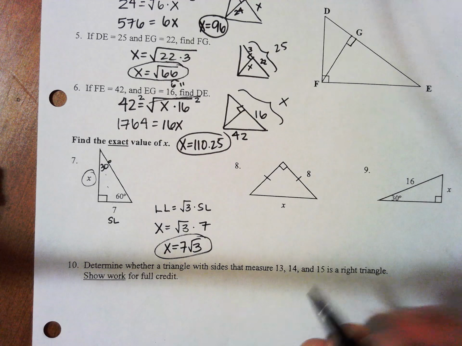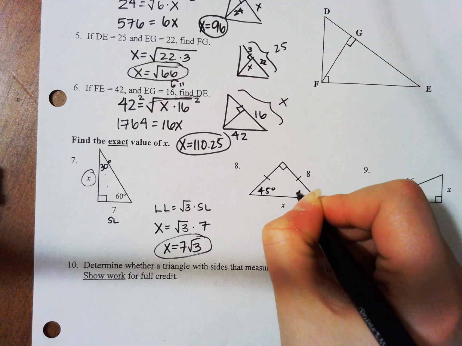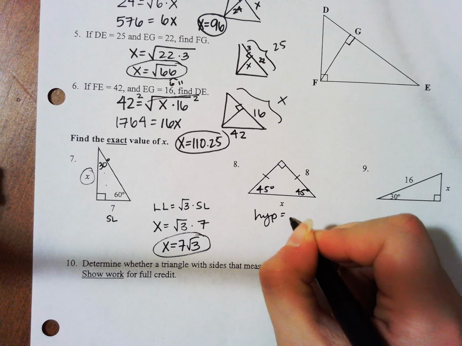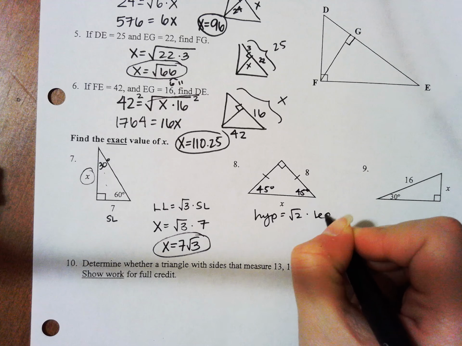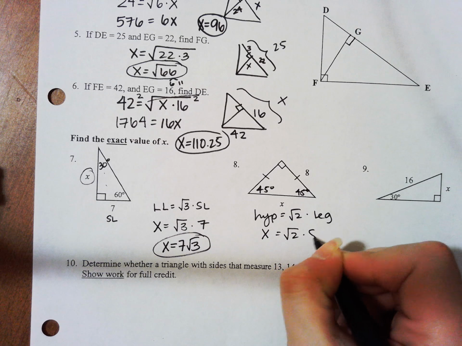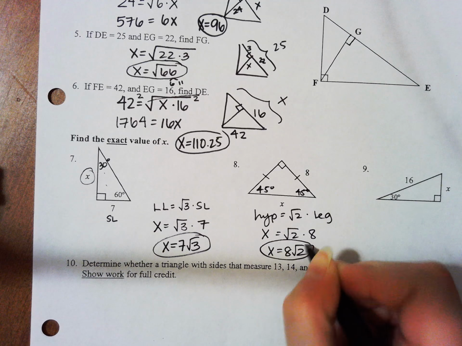For the next one, I'm given a leg. Both these side lengths are the same, so that means I'm dealing with a 45, 45, 90 triangle. I know that my hypotenuse is equal to root 2 times my leg. My hypotenuse is x in this case. My leg is 8. So I get 8 root 2.